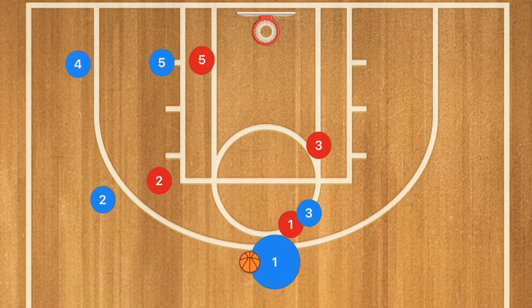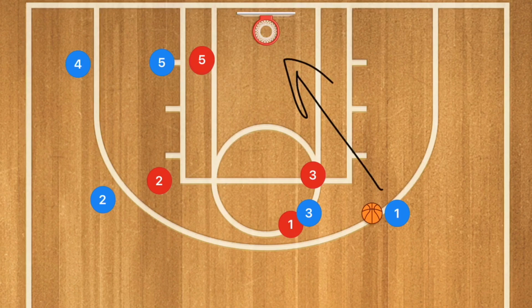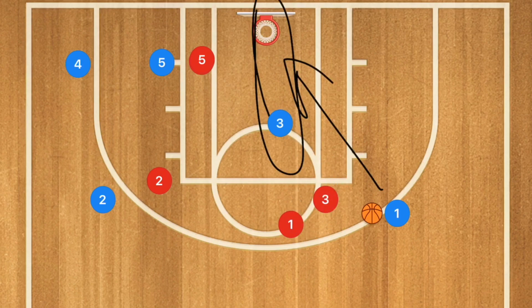Next is going to be player 1 using player 3 as a screen. Player 1 is going to pop off. He could take that 3-point shot, or we could have player 3 rolling towards the basket for that layup.